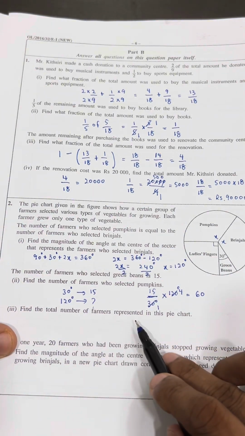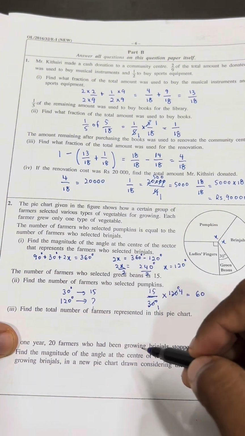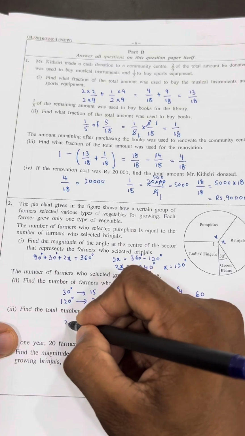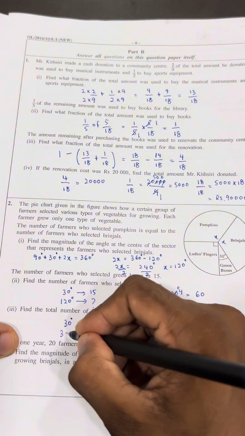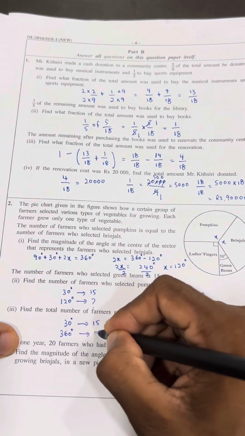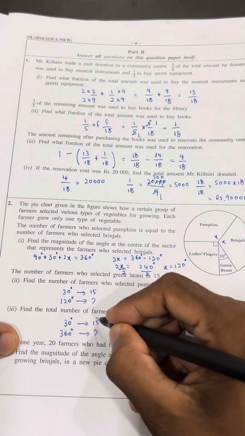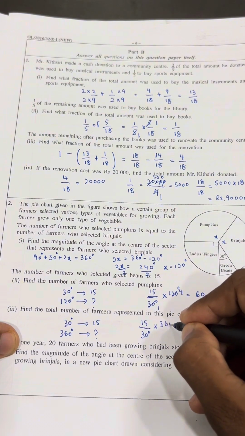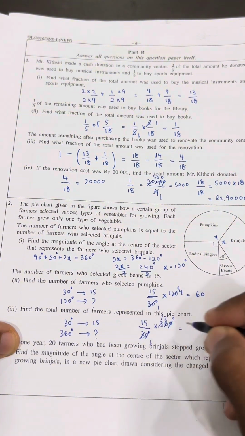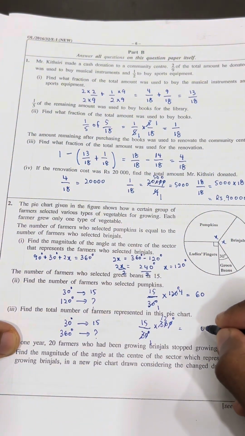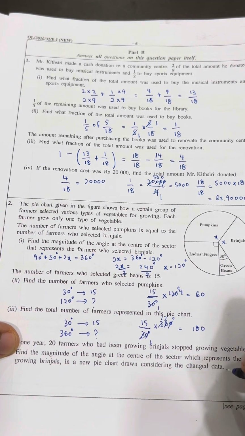Find the total number of farmers represented in the pie chart. That is also an easy one. You can use the 15 farmers who selected green beans. That information you can use here. Again, 30 degrees will be 15. So then we need to find the total number of farmers. That means it has to be 360. So we write 30 in the denominator, 15 in the numerator, we jump like this, then we multiply by 360. So then I can cancel off these two zeros, here 1, here 1, here 2. So then 15 multiplied by 12 it has to be. So here 0, 15 times 2 is 30, 3 remaining, so 15, 18, 120 farmers are there.